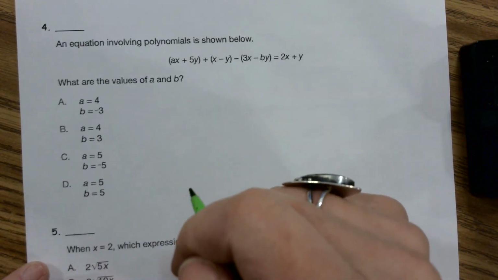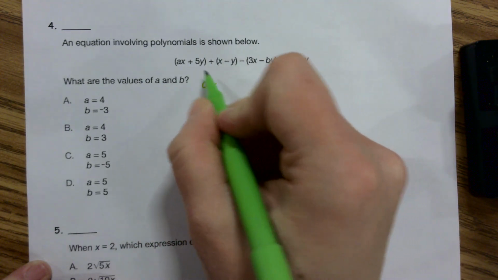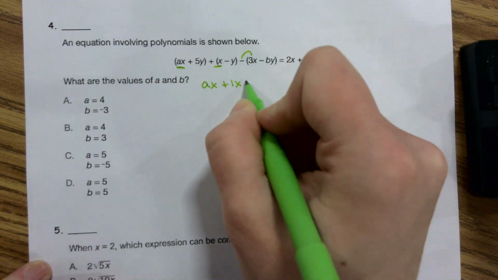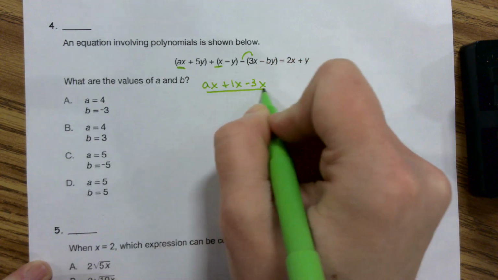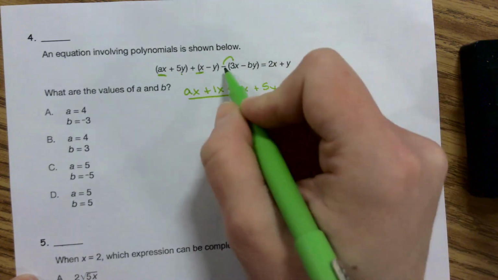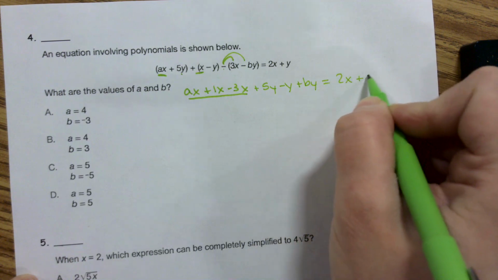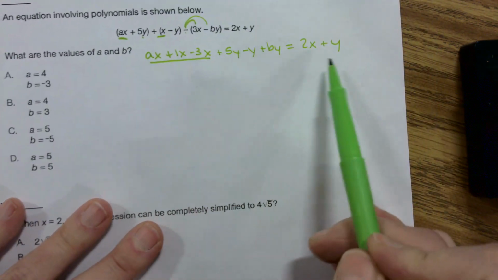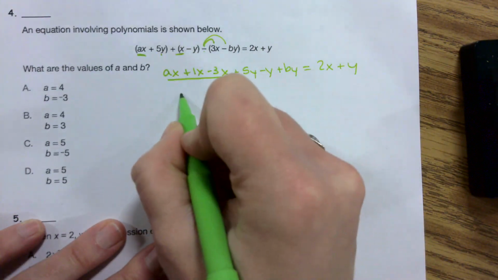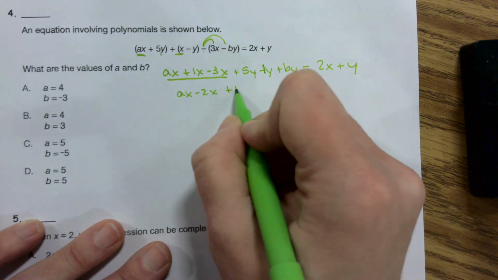An equation involving polynomials is shown below. Okay, so we have ax, I'm going to rearrange them by letters, plus 1x minus 3x. So those are your x values. And then we have 5y, positive, minus y, minus minus, so plus by, equals 2x plus y. Well, this massive chunk and this thing are equal. So let's clean it up as much as we can. 1 minus 3 is negative 2. 5 minus 1 is 4.